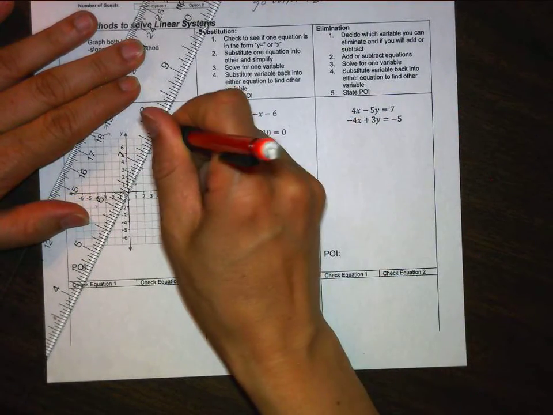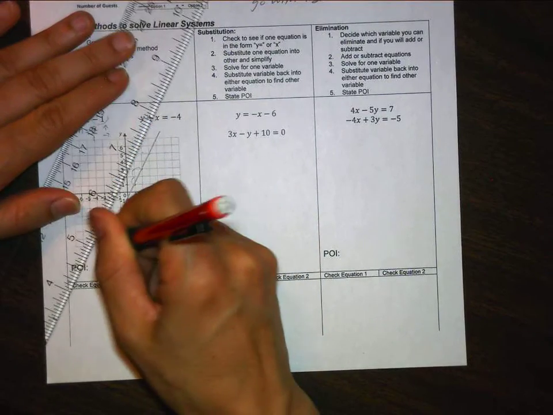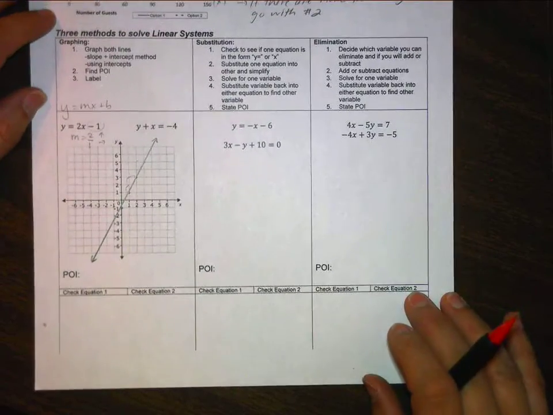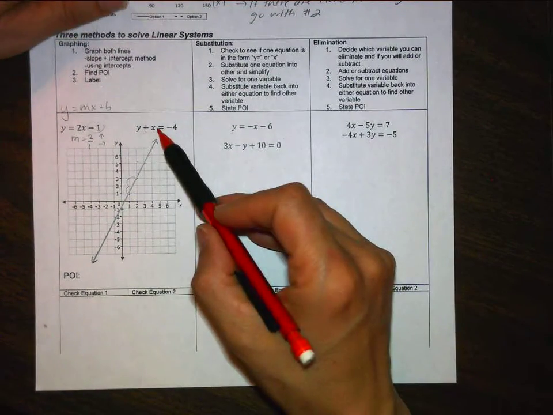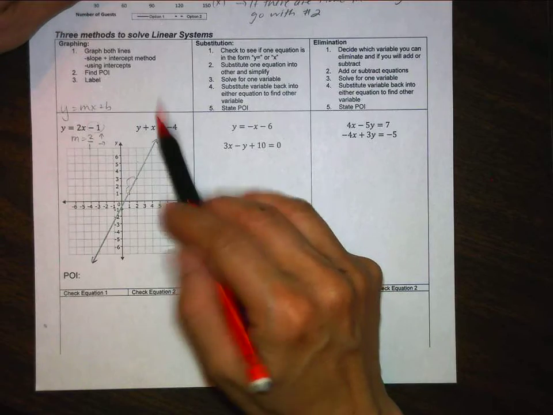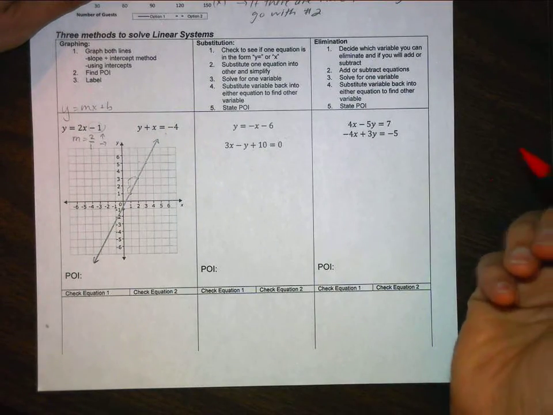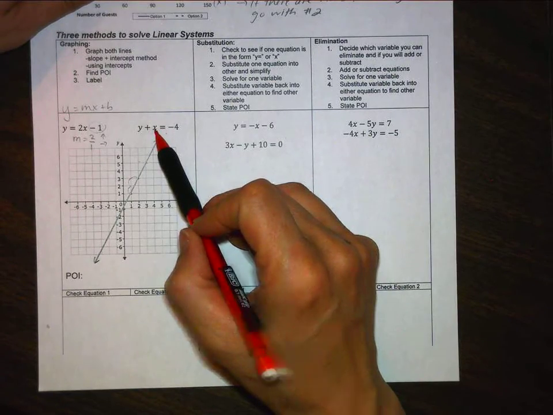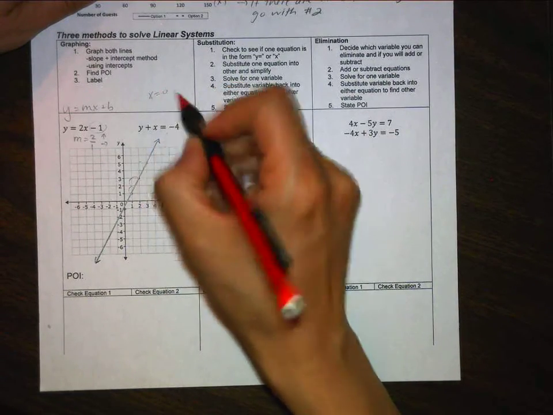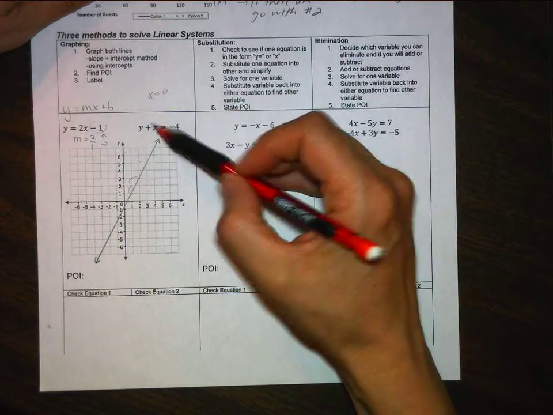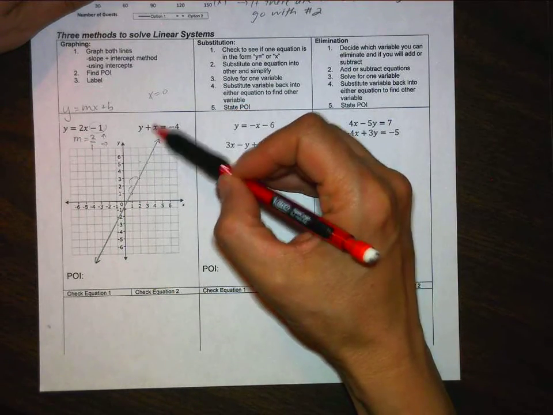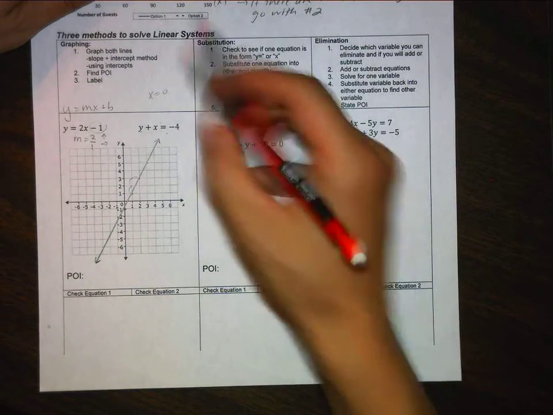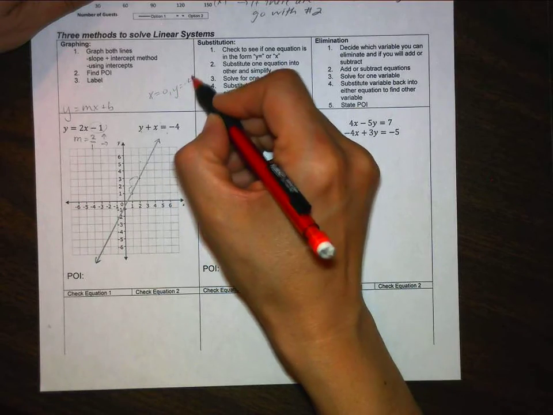Try and be careful, and hopefully your pencil is sharp, because if you don't draw your line well, it's hard to find the point of intersection. Now the other one is not in the slope intercept form. So there's two options. You can use intercepts, so I can let x equal 0. If x is equal to 0, then this is 0, and I can see that y is equal to -4. So when x is 0, y is -4.